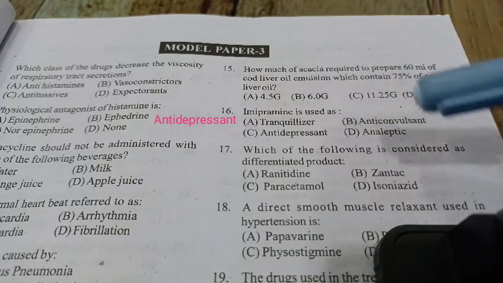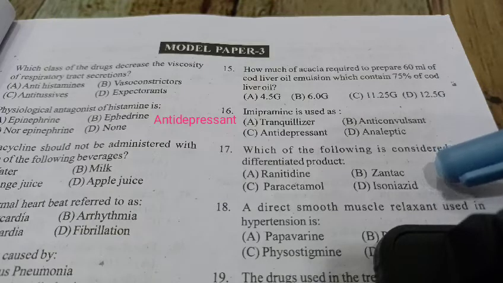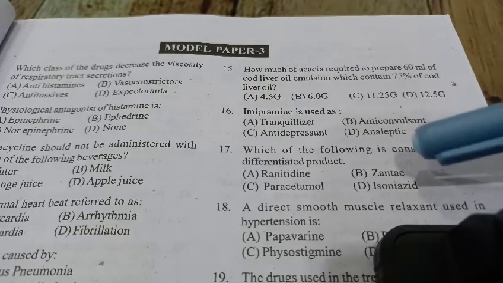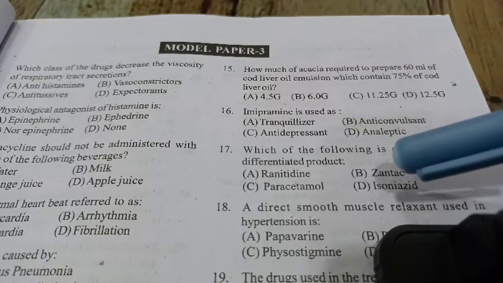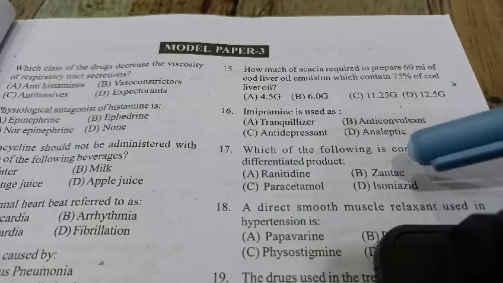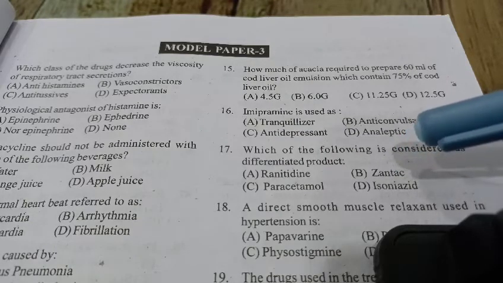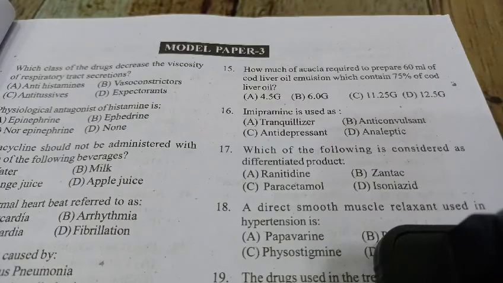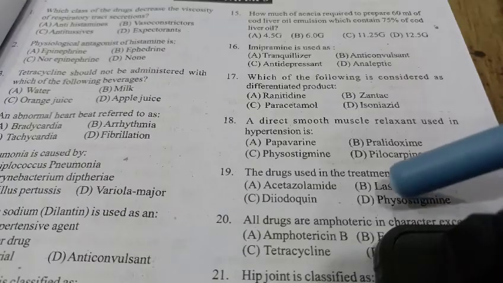Which of the following is considered as differentiated product? Ranitidine, Zantac, paracetamol, isoniazid. I guess they meant like the brand name or the generic name. So the answer would be B, Zantac. Zantac is ranitidine only. Zantac is the brand name for ranitidine.